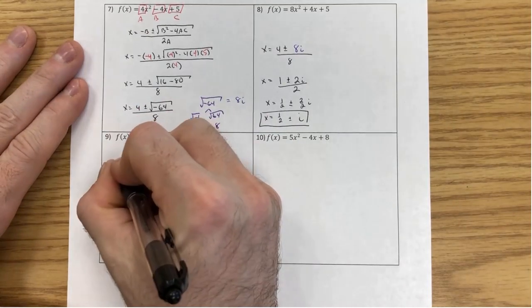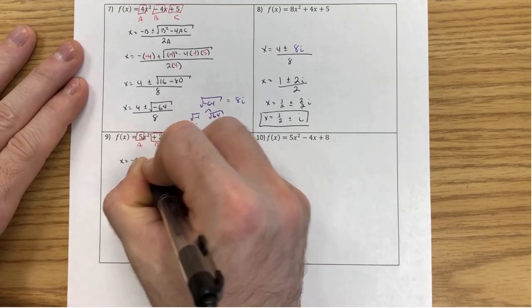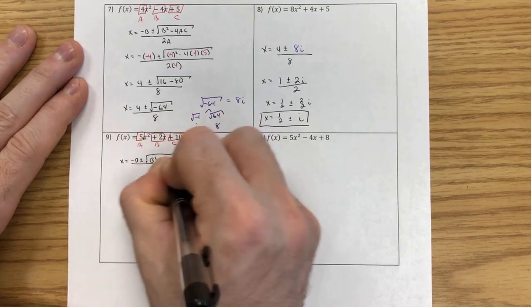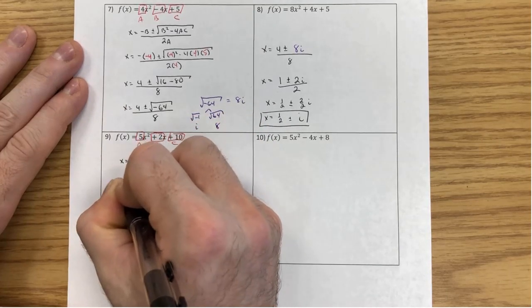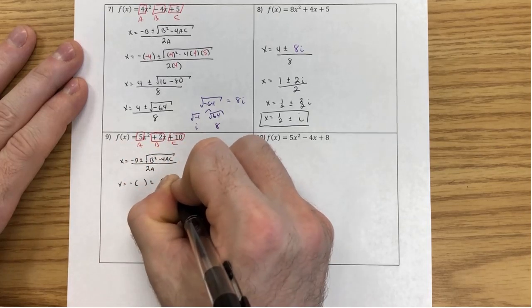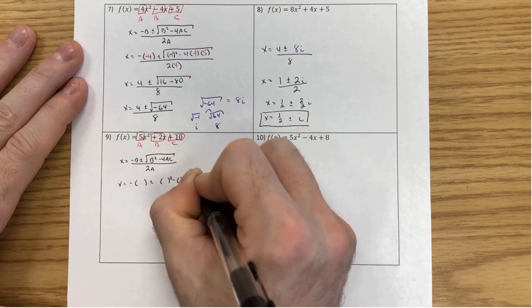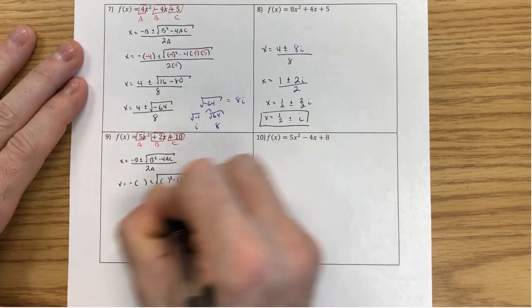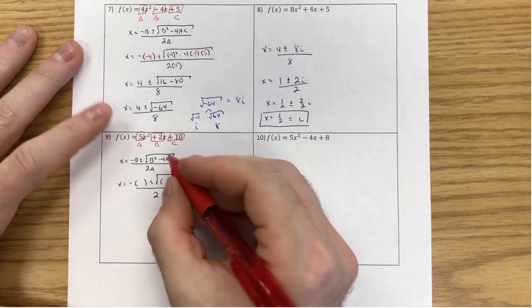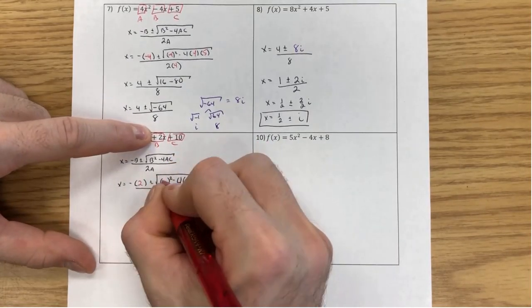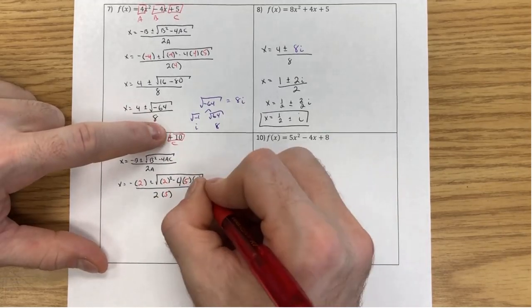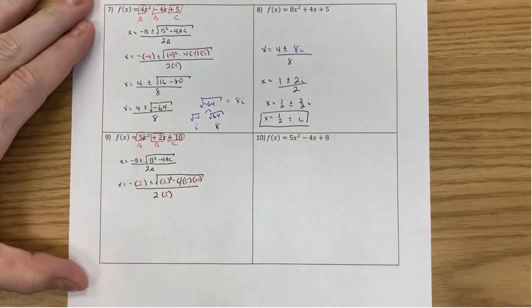Okay, plug it into our formula. My B is 2. My A is 5. My C is 10.